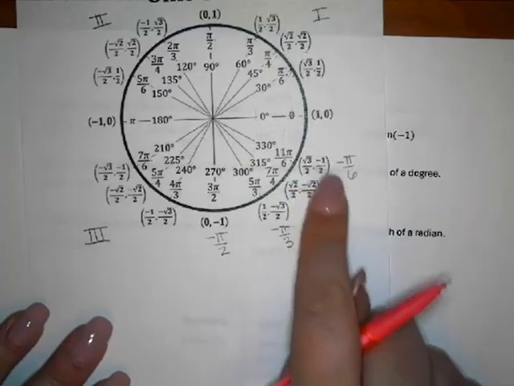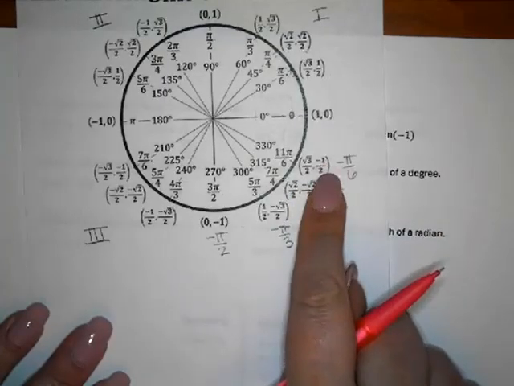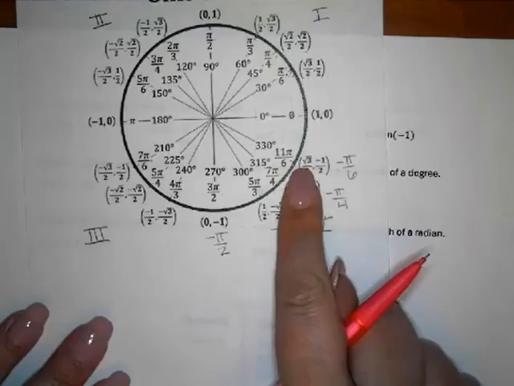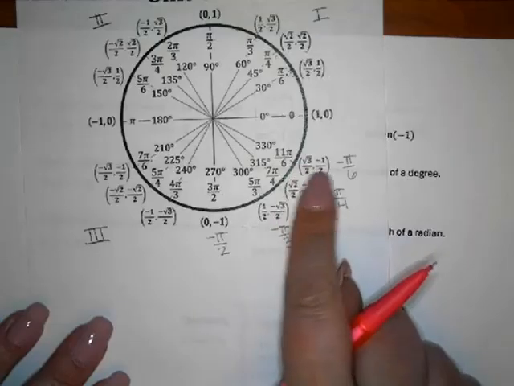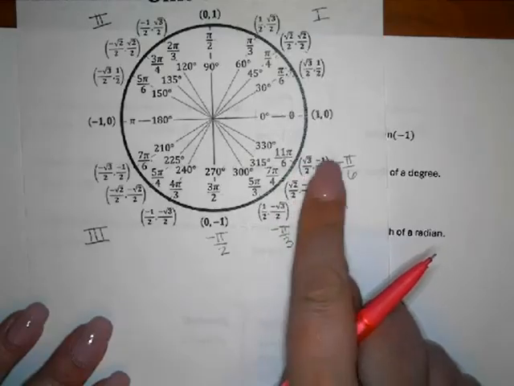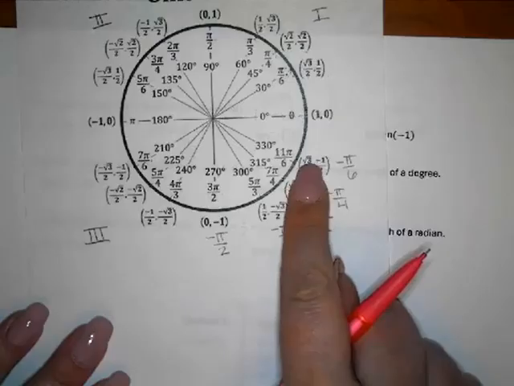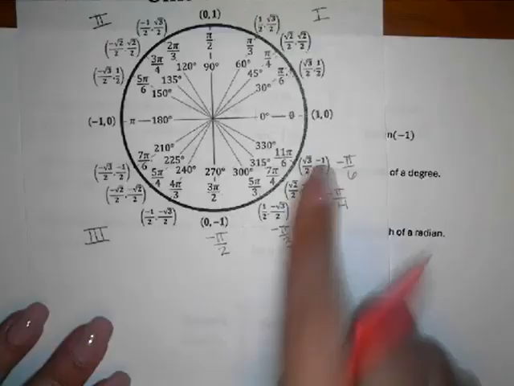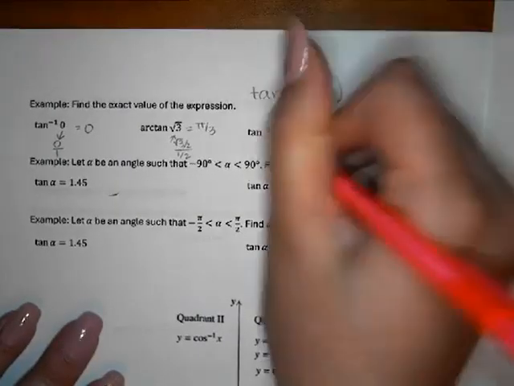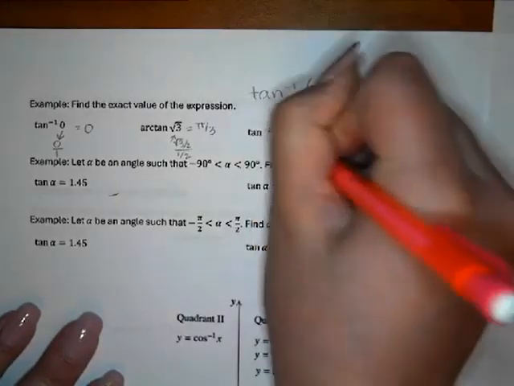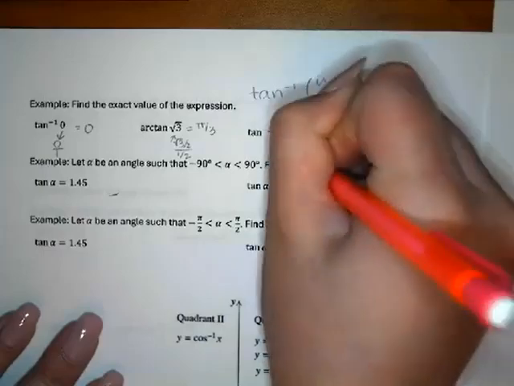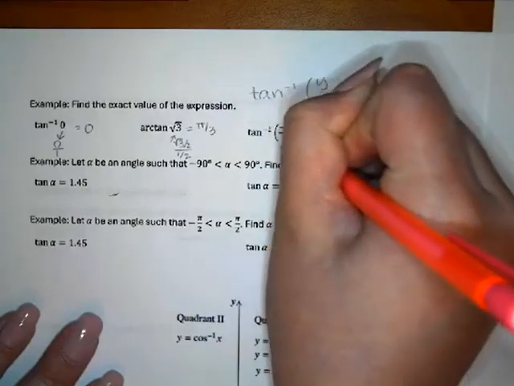The 2's canceled, and negative 1 over root 3 had to be fixed because it had a root in the denominator. So it's this one. This was negative 1/2 over root 3 over 2. And so that is negative pi over 6.